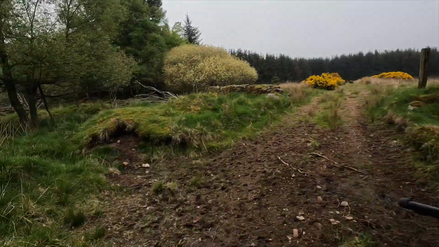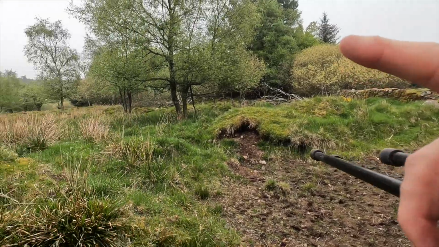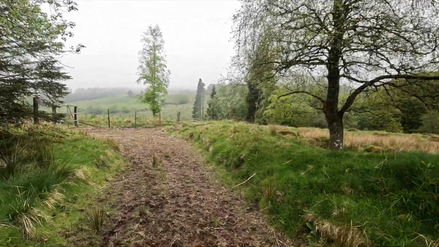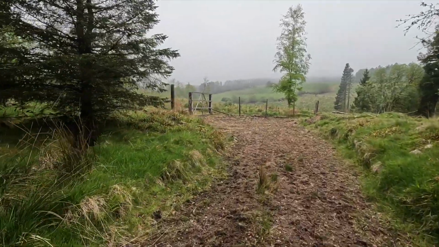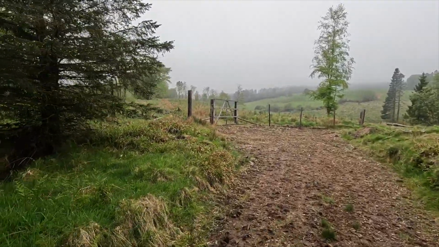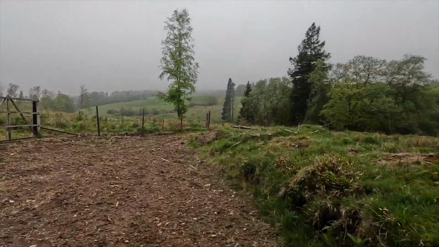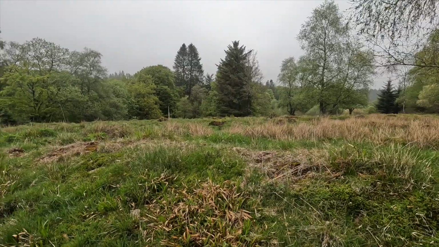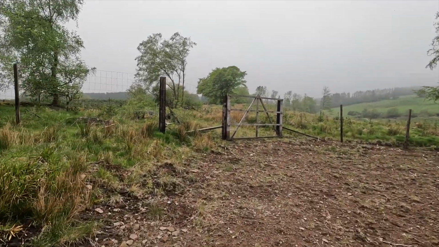Right, I'll show you where I've walked. I've just come through this pass. There's a wee bit of woodland here, but this is where all the trees have been cut down. This is where we used to walk during lockdown because it was safe, because there was no one around. This all used to be huge trees and there's nothing here. That's a real shame actually.